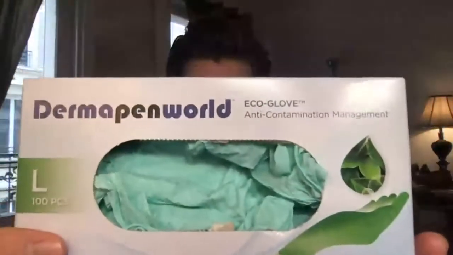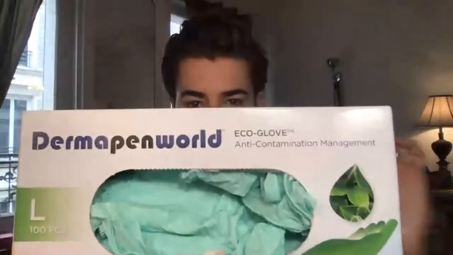What I also see as an essential, I finally took some time out to do some exercise the other day near the Seine River here in Paris, and I was so disappointed to see the amount of rubbish from used gloves, but also the amount of rubbish from used face masks. So since January this year, Dermapen World has been promoting the ACM Eco Gloves.